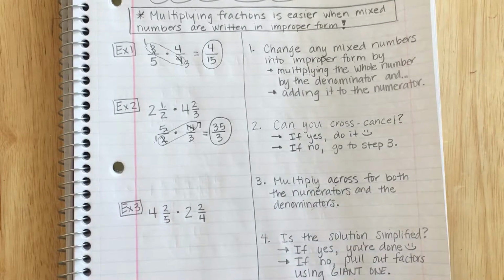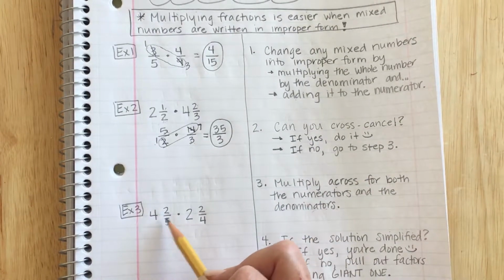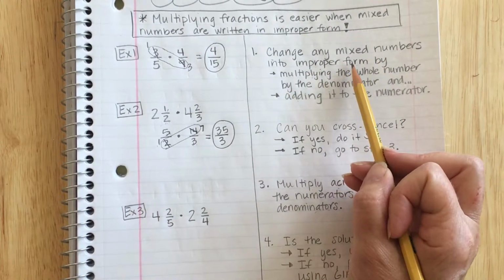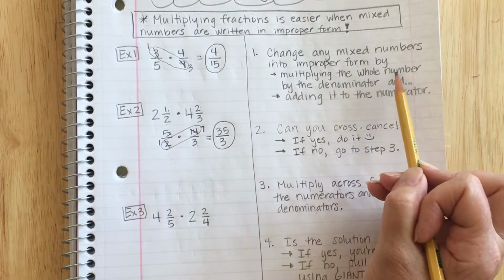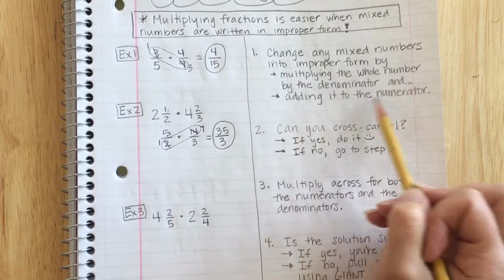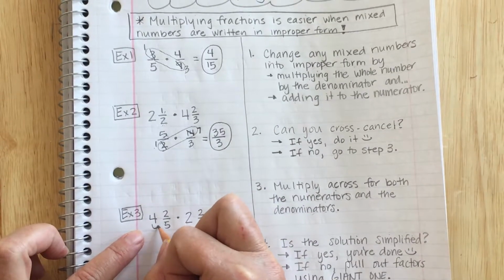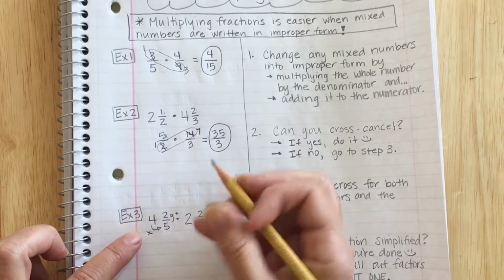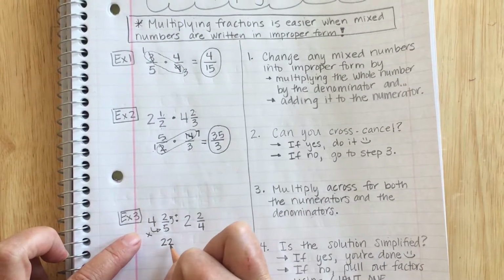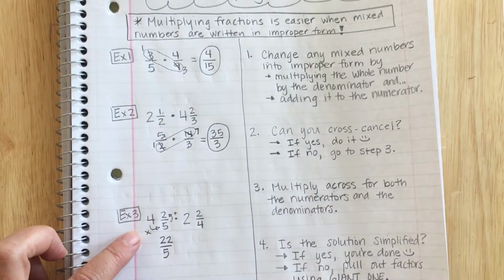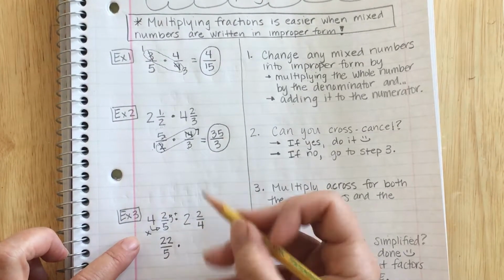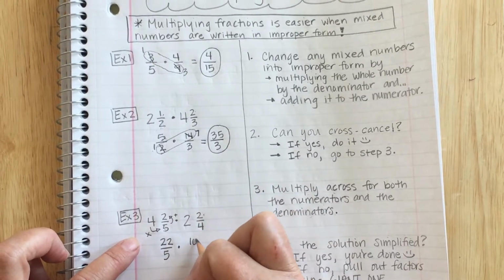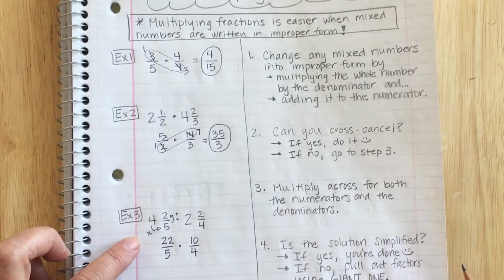Okay, let's look at example number 3. Example number 3 also has mixed numbers, and remember in step 1, we need to change any mixed numbers into improper form. Remember, we're going to multiply the whole number by the denominator and add it to the numerator. So I am going to go 4 times 5 is 20. And then I'm going to add 2. So I have 22 over 5. Remember, I always keep my denominator. I'm going to do the same thing. 2 times 4 is 8, plus 2 is 10. And keep my denominator of 4.